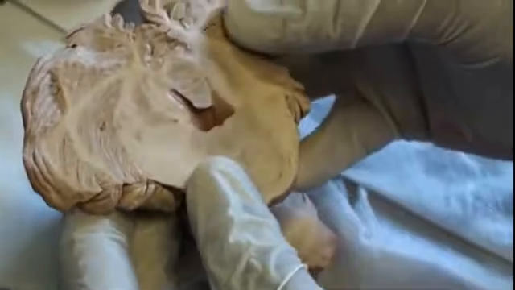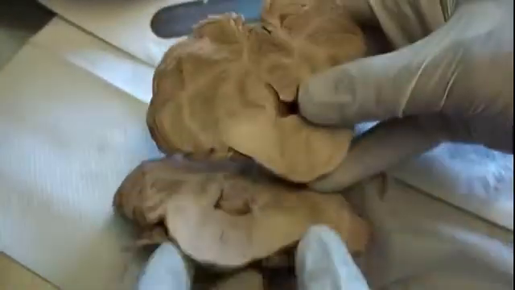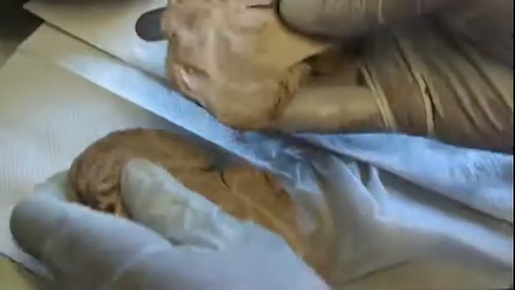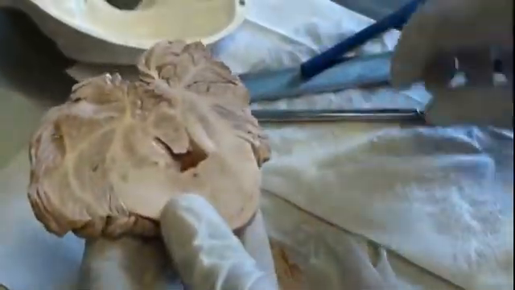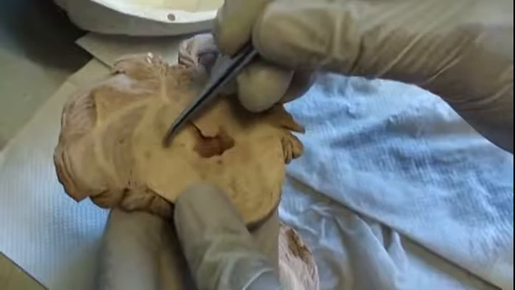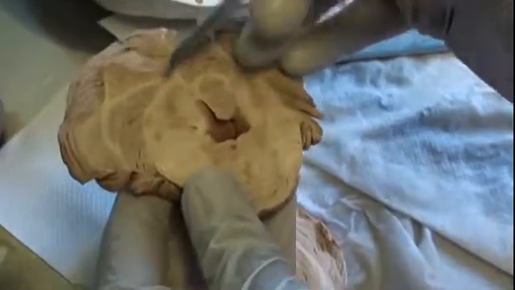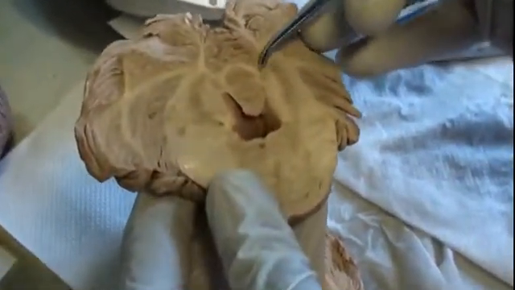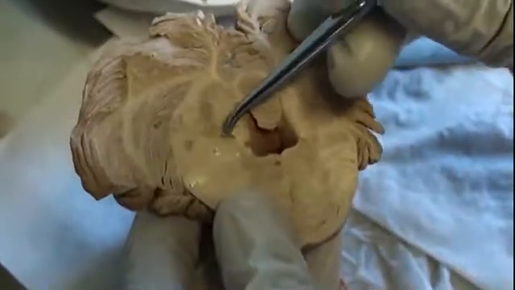Now I'll try to take another section to see if we can see the dentate nucleus. As a matter of fact, we do see the dentate nucleus. This is the other half of the section which I had taken in the previous view. If I turn it around, we can see that this serrated gray matter here and here is the dentate nucleus.